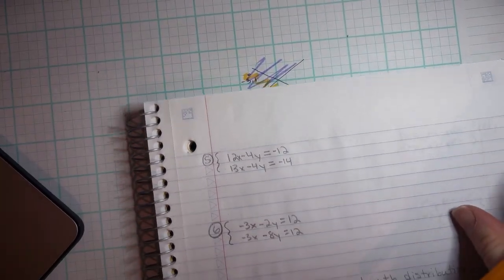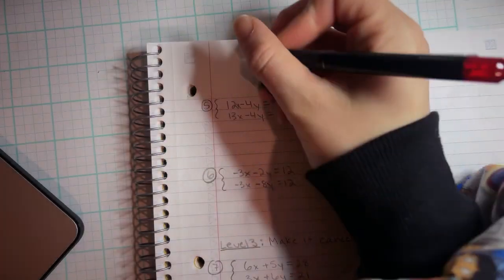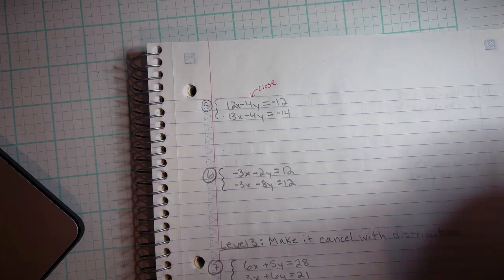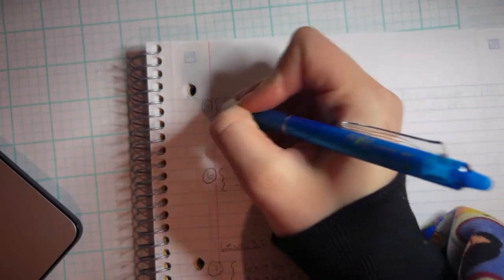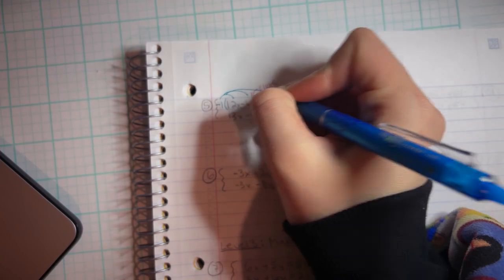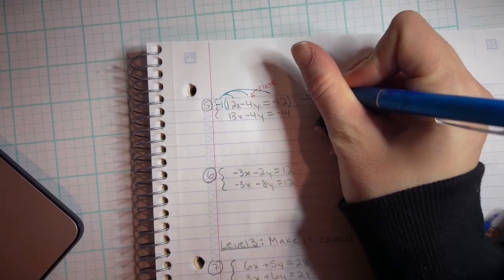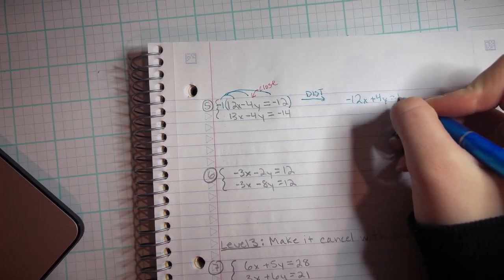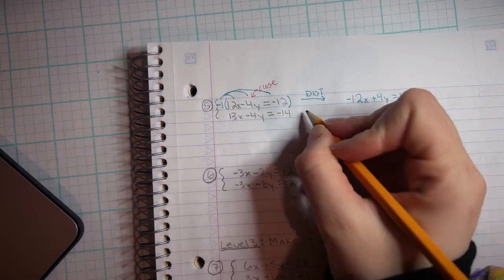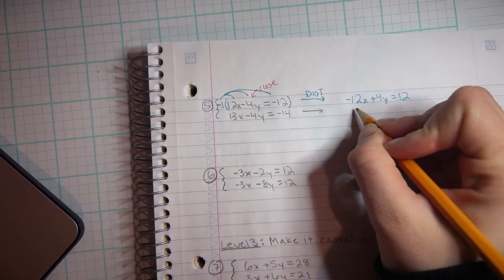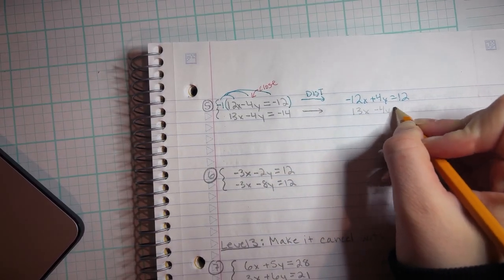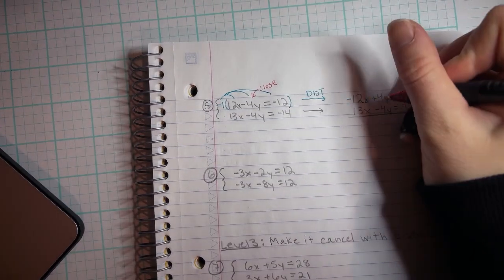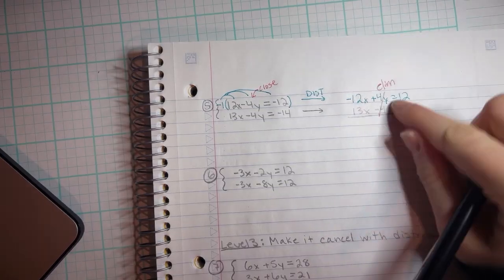All right, next number. In this one, right, the one that's close is my y's. So I'm going to take my negative 1 and multiply it through because that's how I just changed a sign. So this gives me negative 12x plus 4y equals 12. I bring the other one just over. So I get 13x minus 4y equals negative 14. And again, this is going to cancel to make 0, so I know this is eliminating.